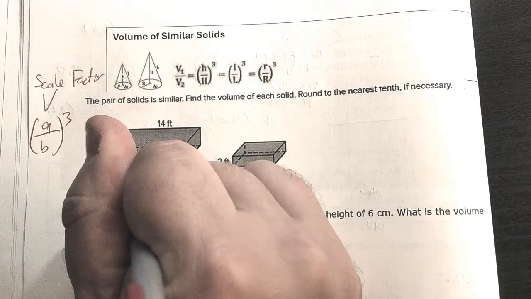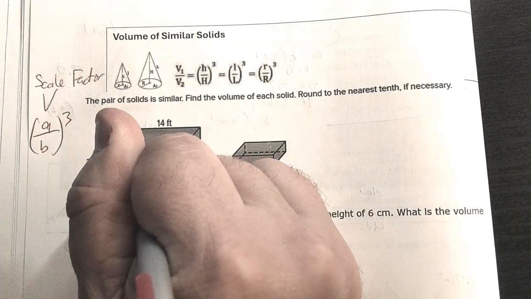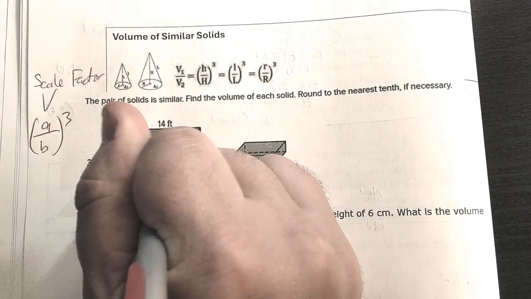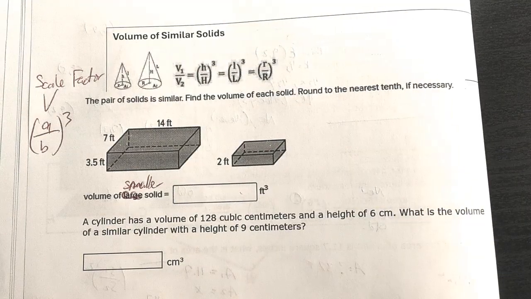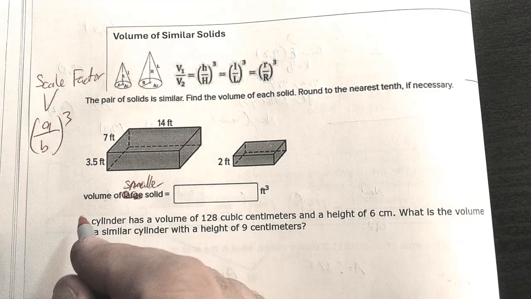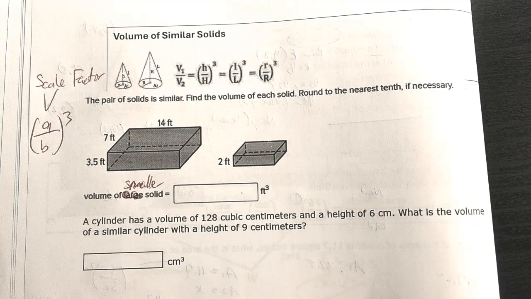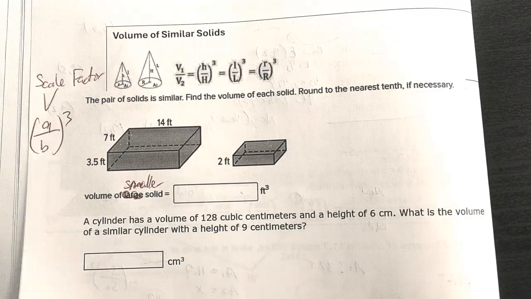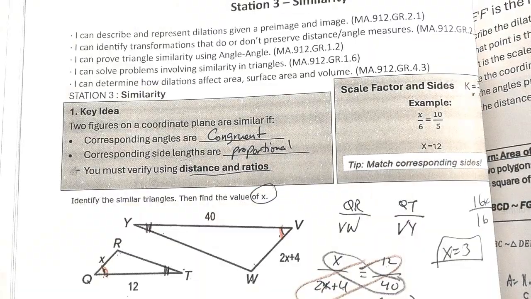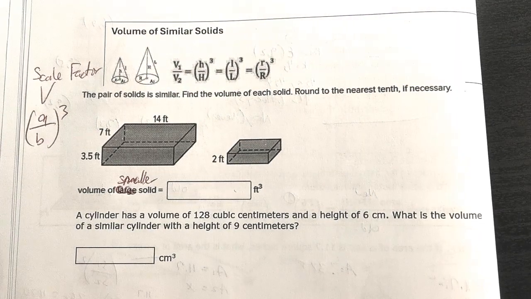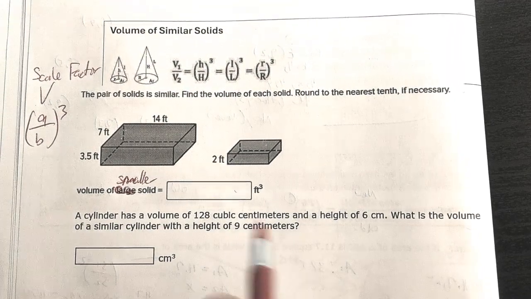They're supposed to ask you for the smaller, because you'll find the larger and then use the scale factor to find the smaller. And then we got this guy down here. I think this one is the same as something else. I may have gotten it confused with the other. It's all right, we'll work it. So looking for the smaller one.